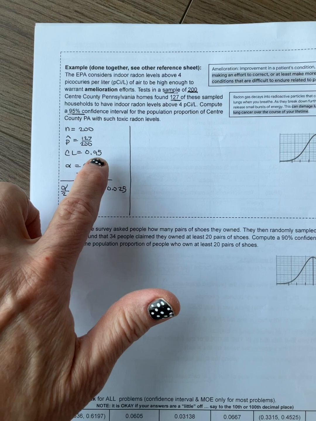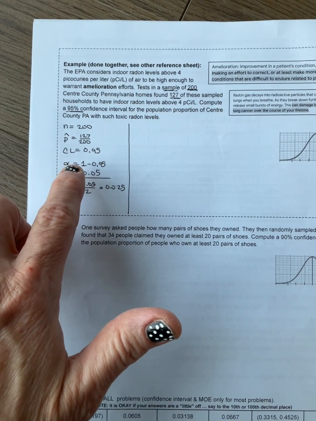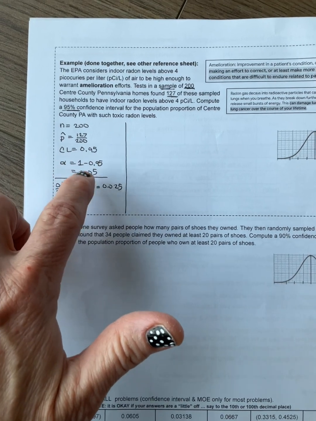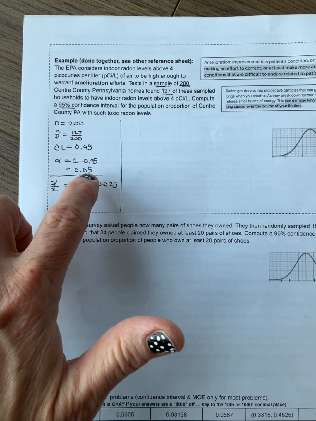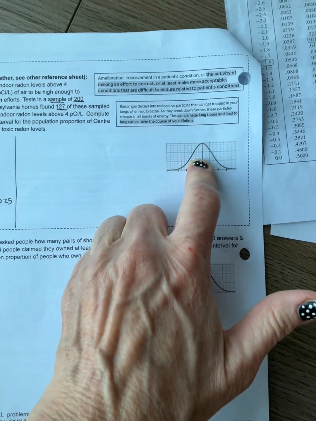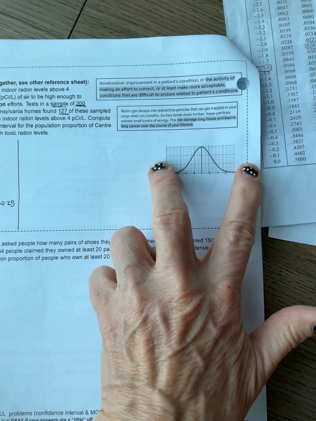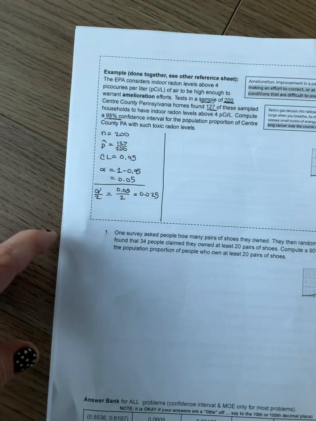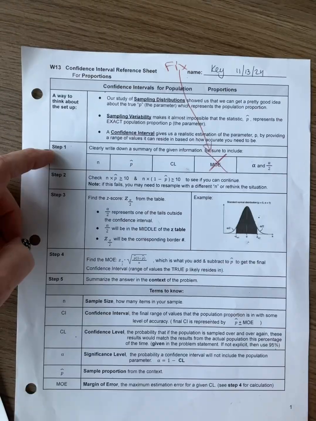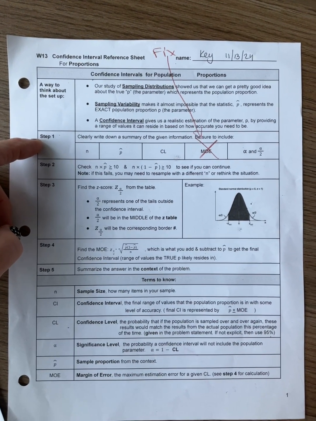Your confidence level is 95%. Alpha, that's 1 minus the confidence level, so it's 0.05 or 5%. Notice the confidence level is the shaded middle area of your confidence interval. The 5% remaining is split between two tails, okay? So you have to calculate this. That was doing step 1 from this reference sheet, so I would go back to this.